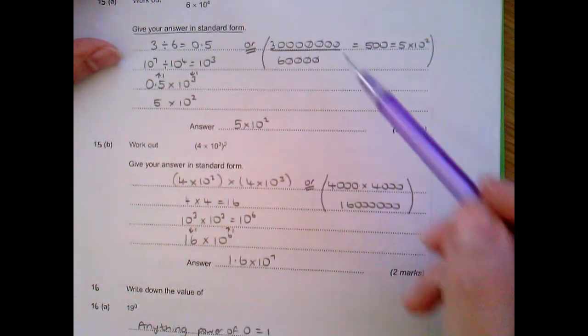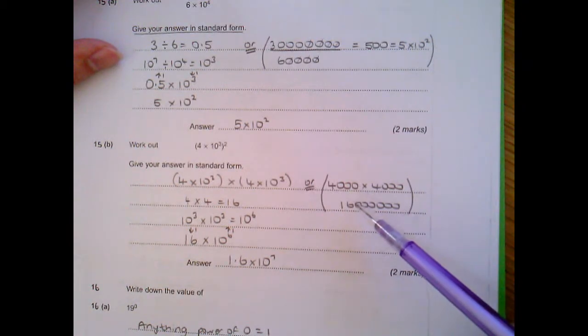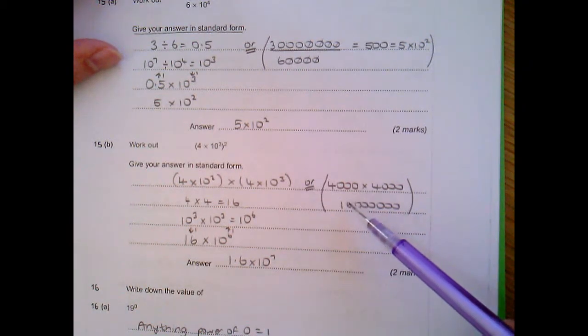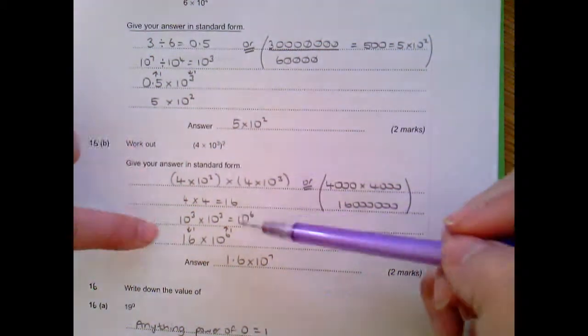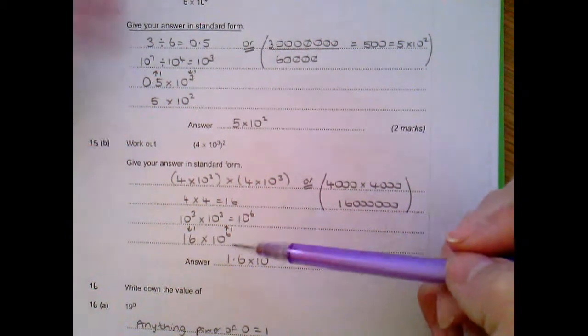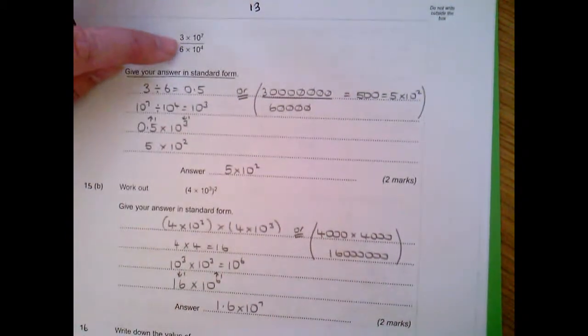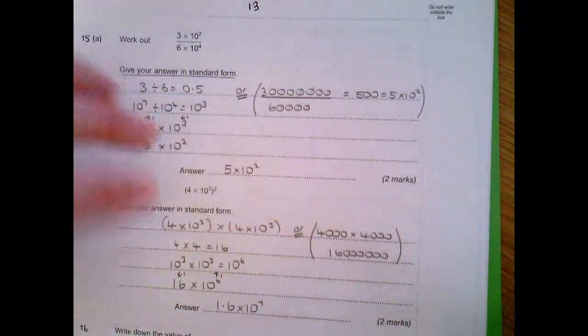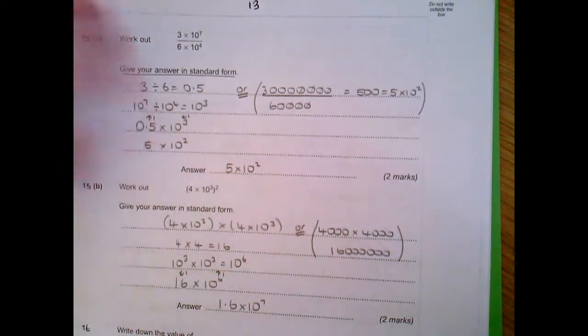For these 2 questions, you might find this method here easier, but sometimes the numbers that they give you are really awkward and you're actually better off doing it this way, doing the individual numbers like the 3 and the 6 separately to the tens. This method here is generally the easiest one.